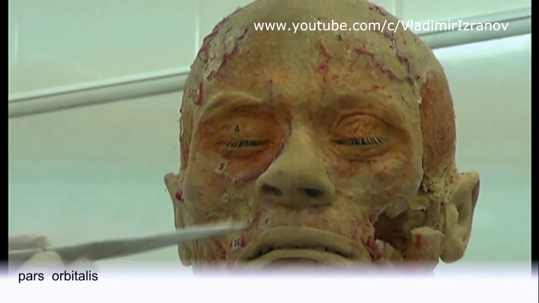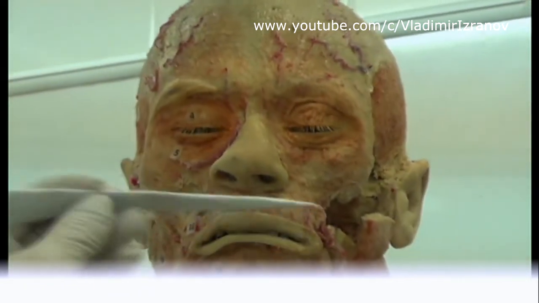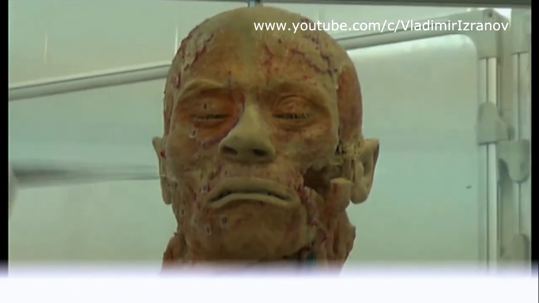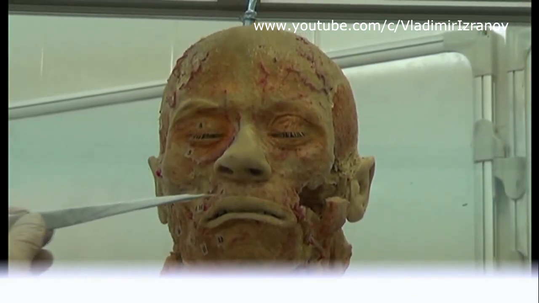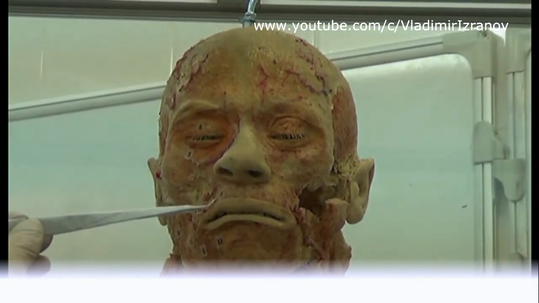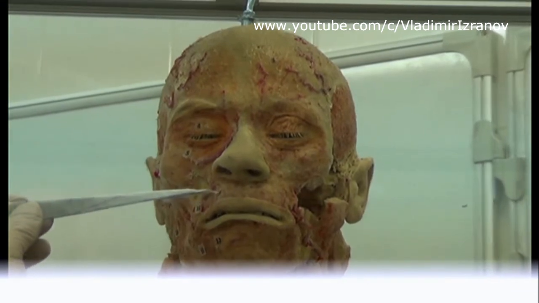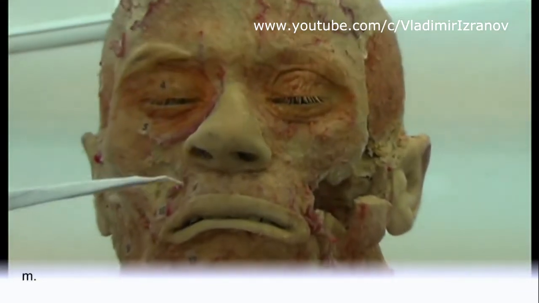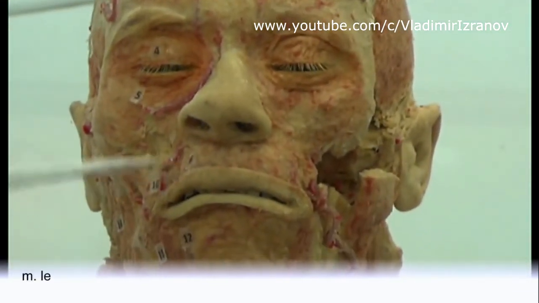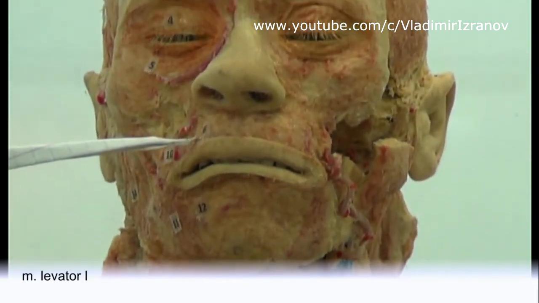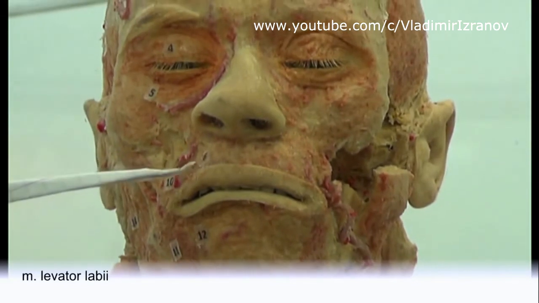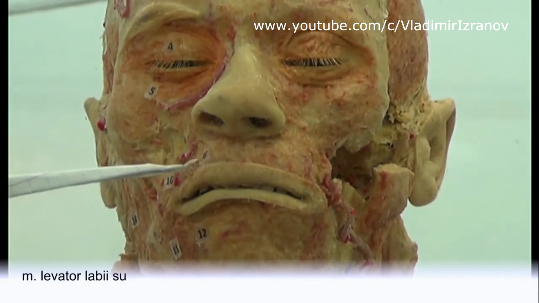Then, this is the mouth, and around the mouth there are a lot of muscles. First of all, number 6, it's musculus levator labii superior.